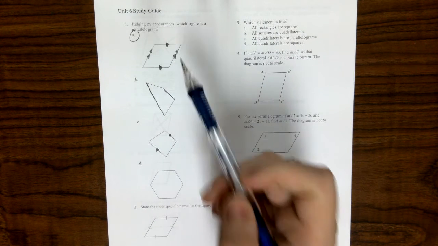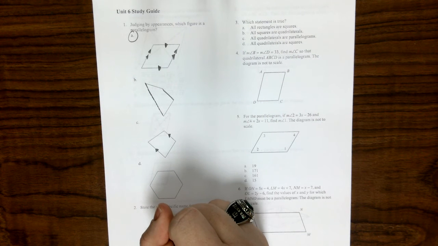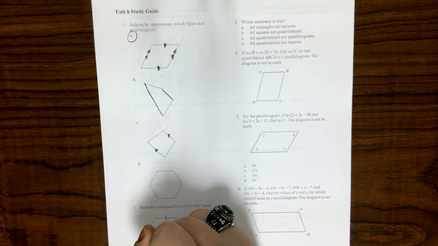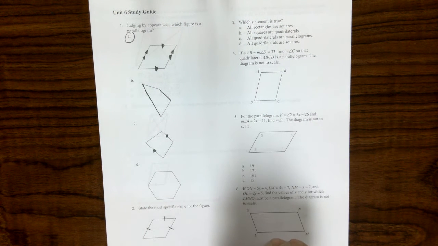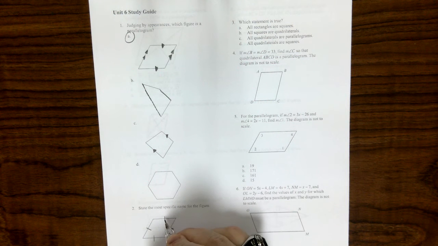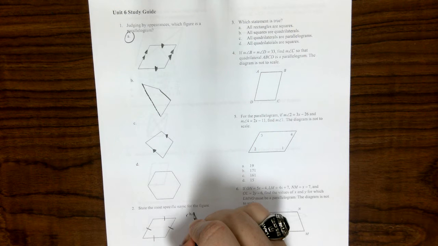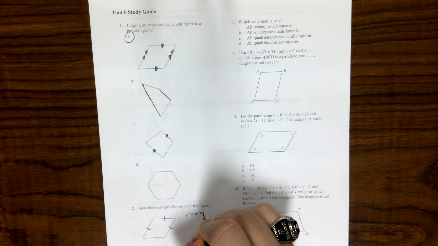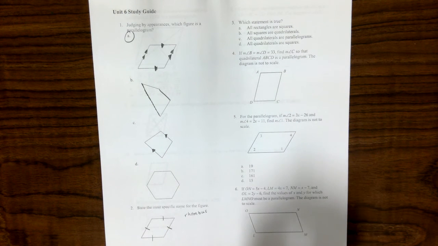All right, number two. State the most specific name for the figure. So it looks like another parallelogram because it looks awfully similar to this one. But notice we have those tick marks all the way around. You should remember that those tick marks mean congruent. So we have all four sides are marked congruent. So this is actually a rhombus, because a rhombus is a parallelogram with four congruent sides.